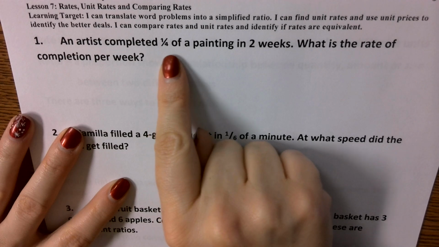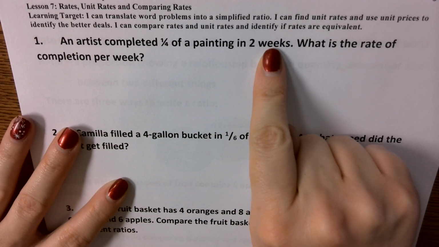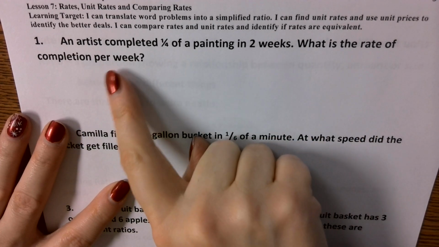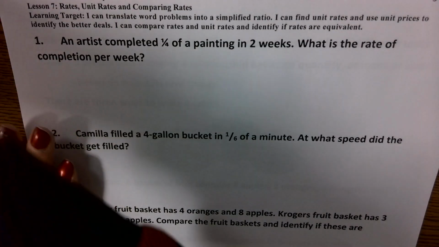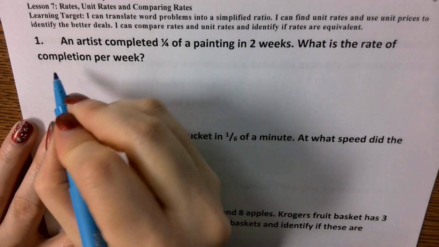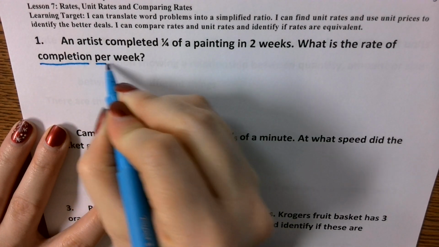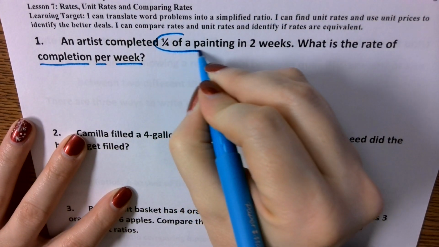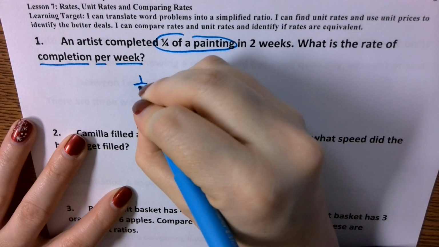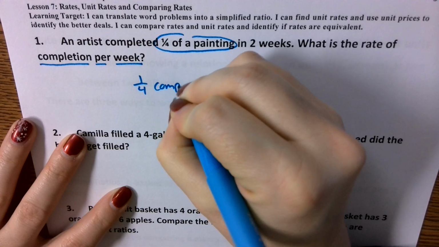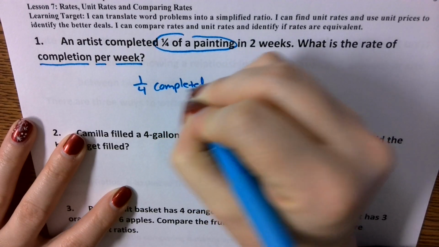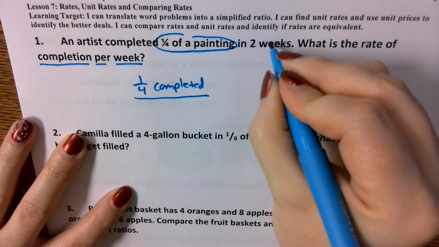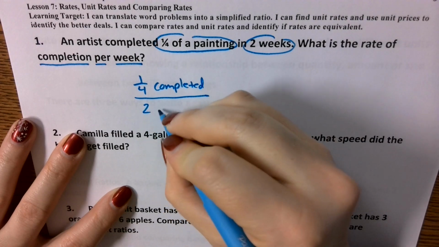So an artist completed a fourth of a painting in 2 weeks. What is the rate of completion per week? So when we're setting this up, we want the amount that's completed per week. So she completed 1/4 of her painting, and then she did that over a period of 2 weeks.